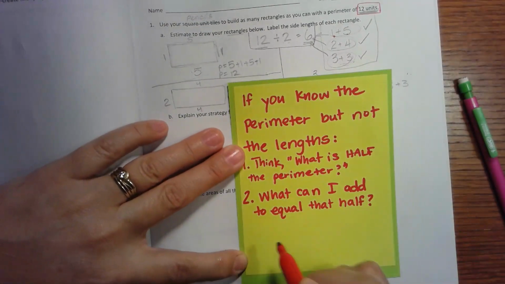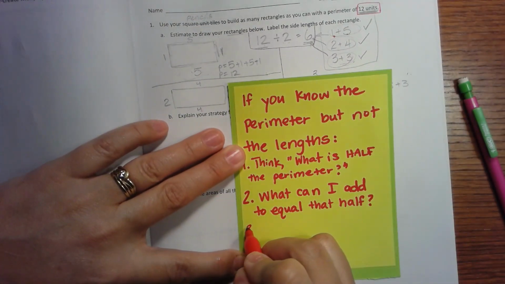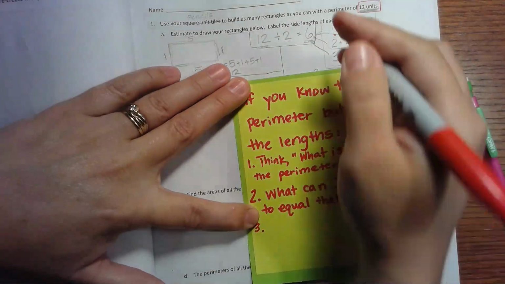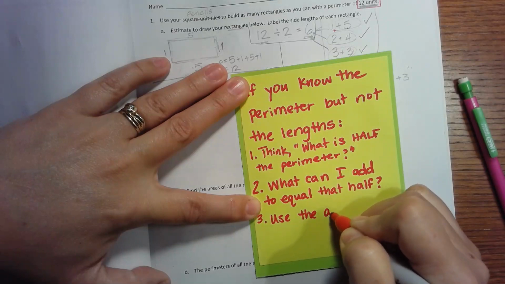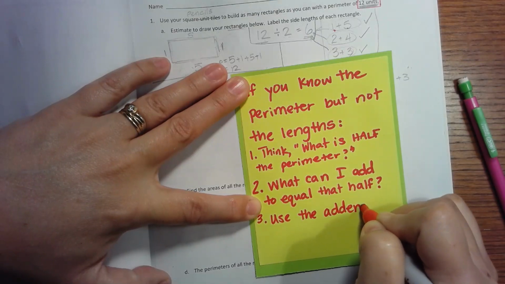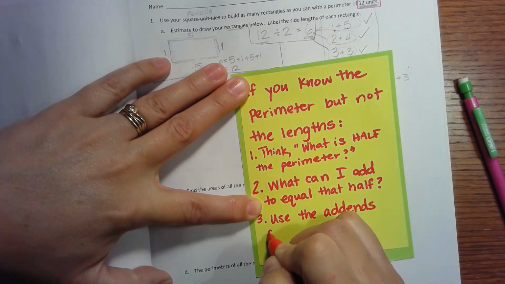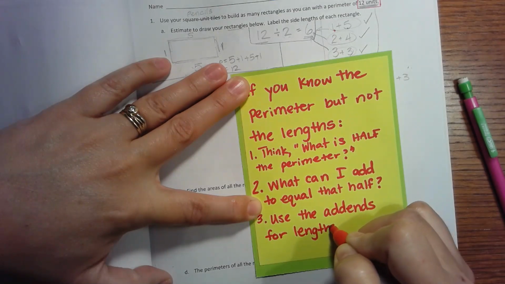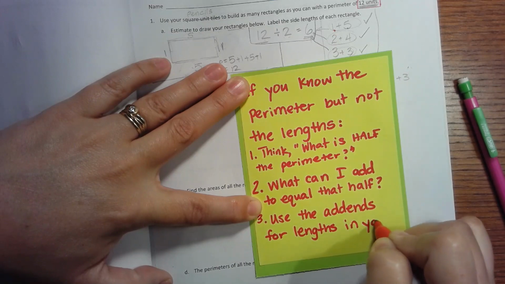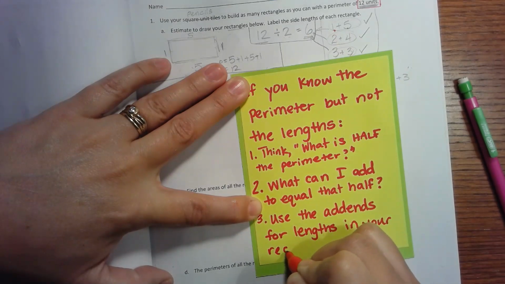So let's see, do I need to write number 3? Okay, I'll write number 3. Use the add-ins for lengths in your rectangle.